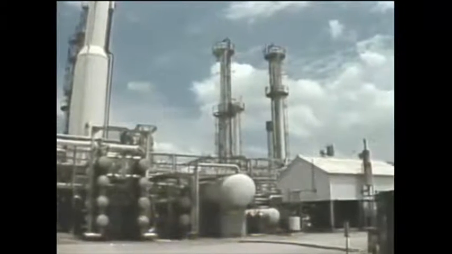Some binary towers separate one light component from a range of heavier components, but they are still considered to be binary towers because only two products leave the tower. Multi-draw towers separate a feed into more than two products. A product that leaves a multi-draw tower is referred to as a draw or a stream.